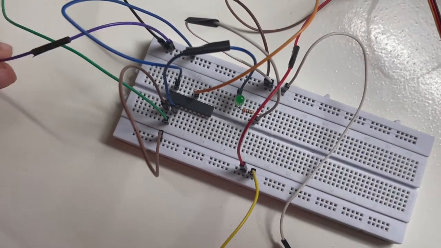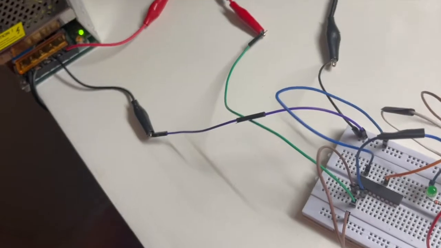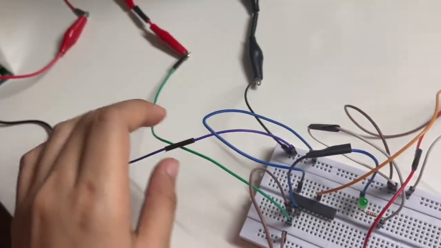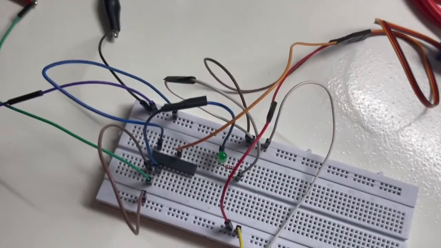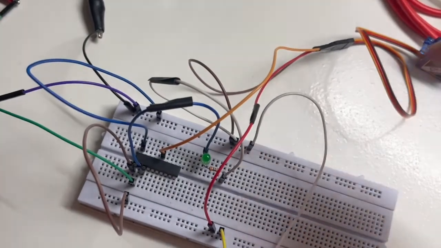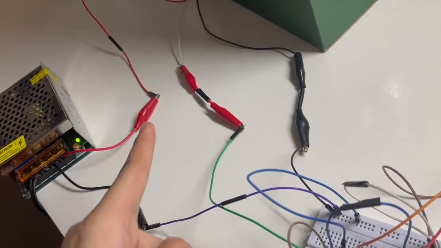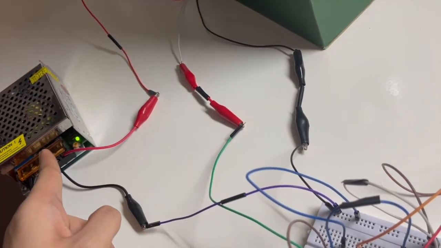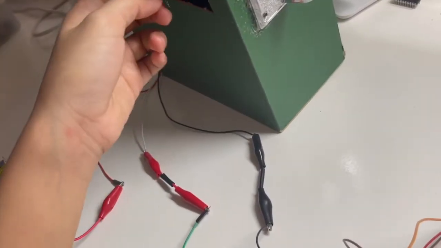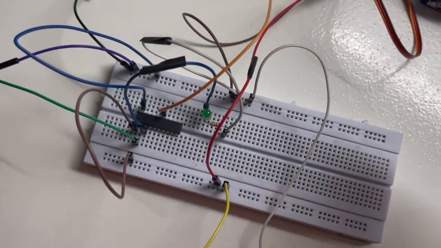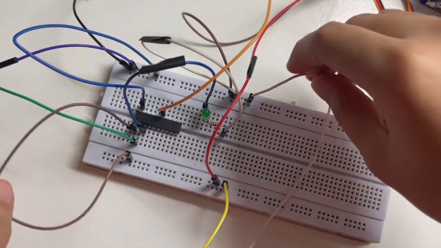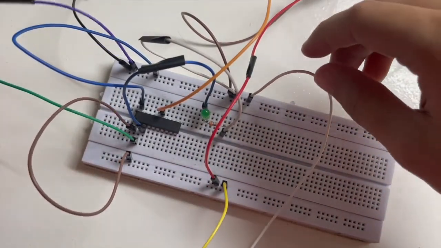This wire here is from the 12 volt power supply, and it is connected alongside with the negative 5 volt here. And the positive terminal of the 12 volt power supply is connected to the positive of the coin acceptor. So now that we're done with the power supply, let's now look at the circuit connection of the rest of the circuit.